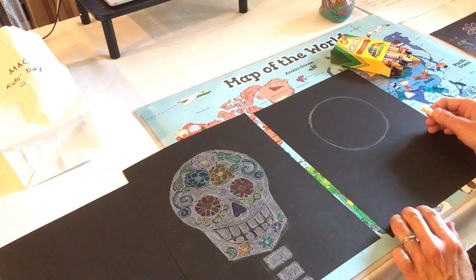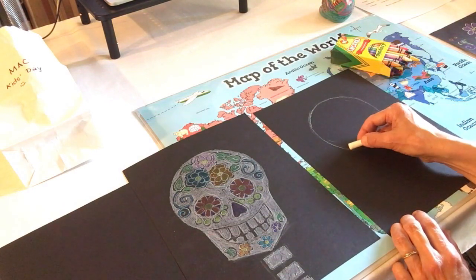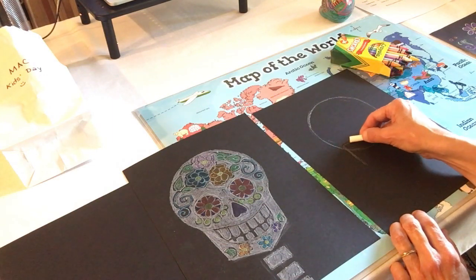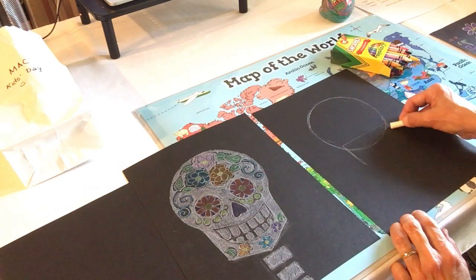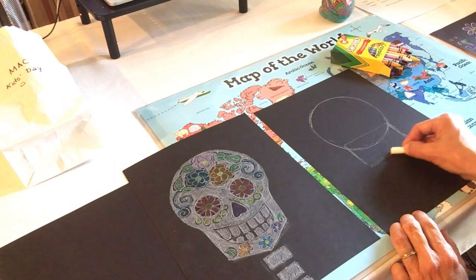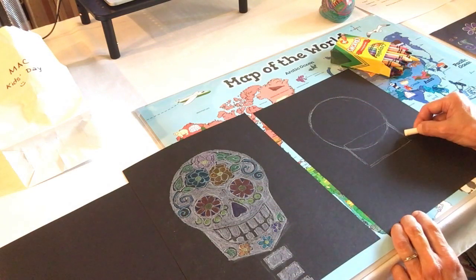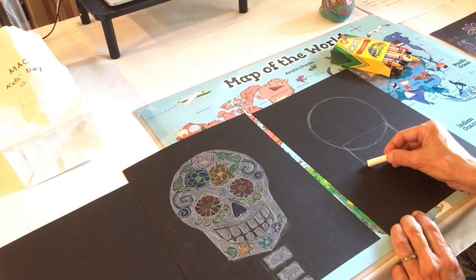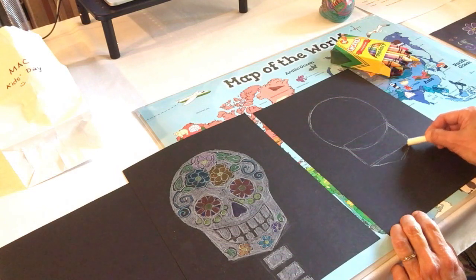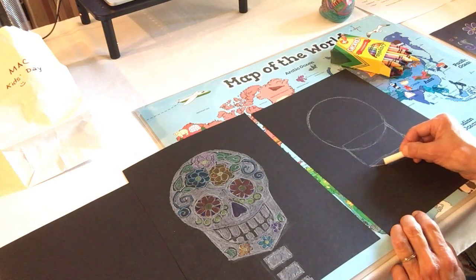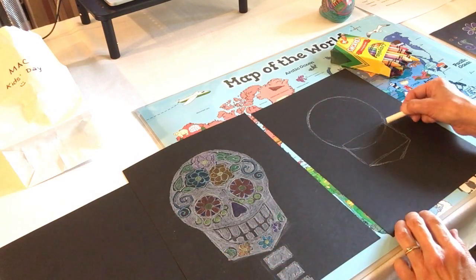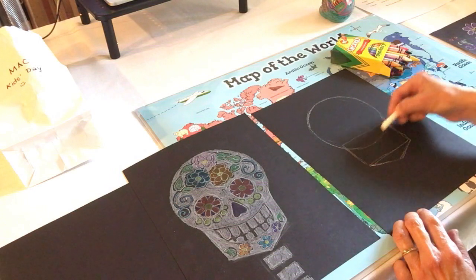So I've got this circle shape now, and I'm going to do a rectangle shape, and I want my rectangle shape to overlap the circle like this. I'm just drawing very lightly. And then I'm going to add a little triangle shape here. It's a very flat triangle, not a big pointy one, just a very flat triangle. And that kind of makes the chin shape. Okay, you can see the mouth, the chin shape, and the circle.